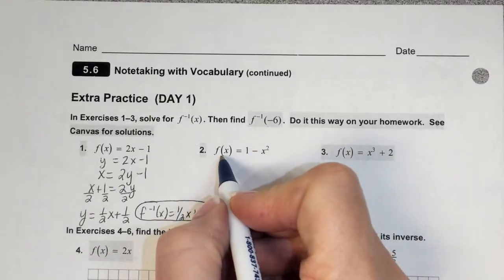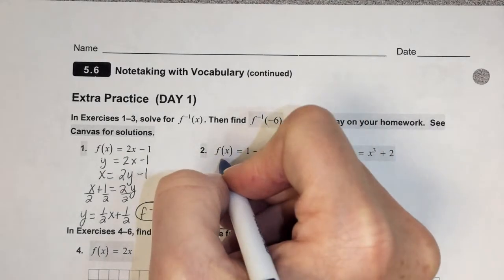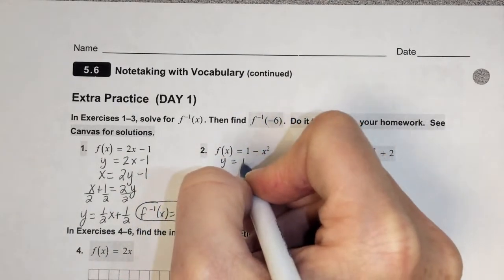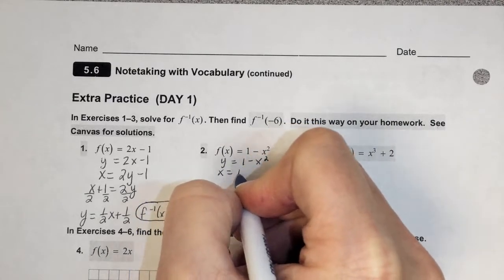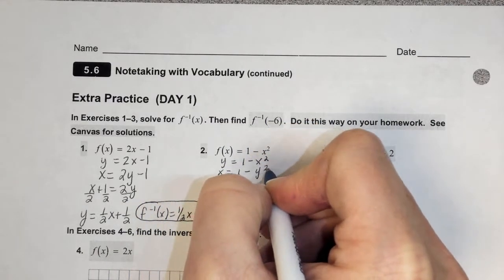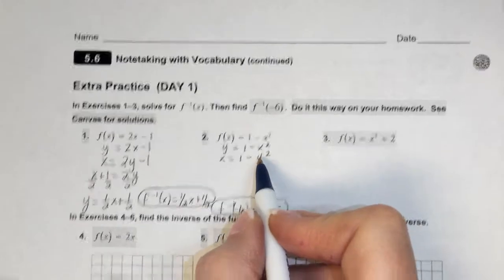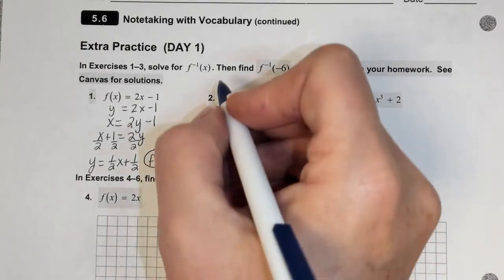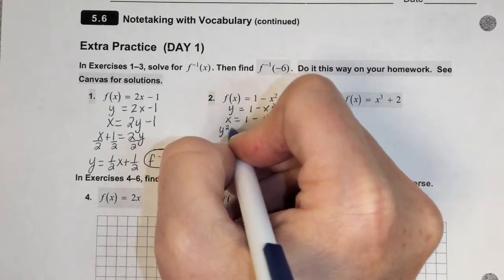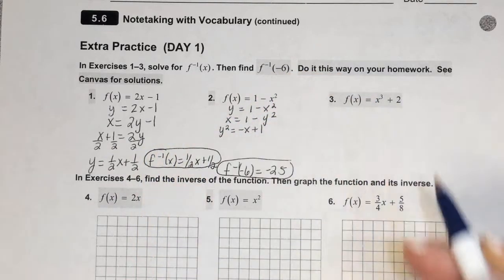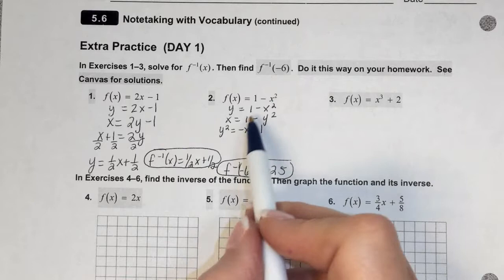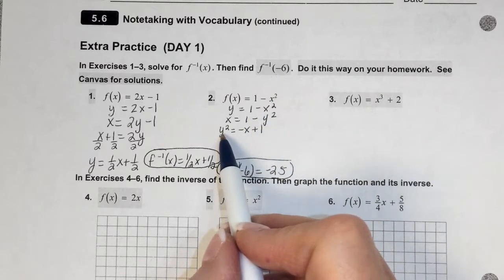Now let's do this one. So my f of x, I'm going to write it as y. So now y becomes x, x becomes y. I solve for my new y, so I'm going to take this y over here to make it positive, and I'm going to go ahead and take the x over here. Just did 2 steps in one there. I have to solve for this new y.